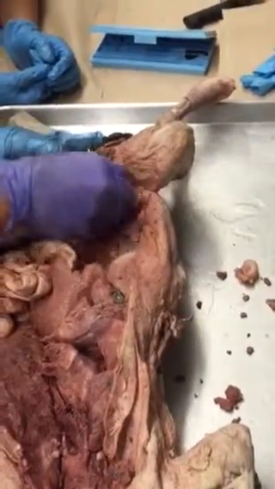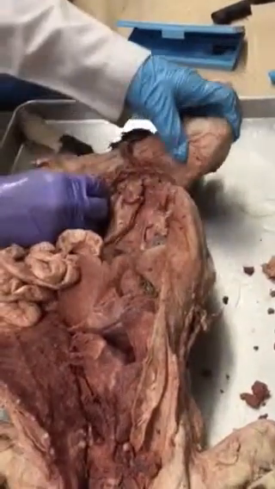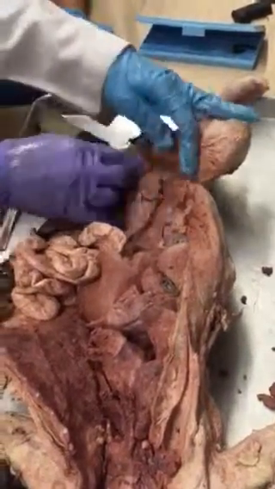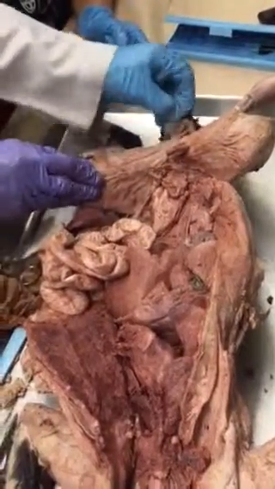I have one more thing I want to show you, but I'm not seeing it really nicely on this cat. So I will show you on a different cat once I find it.